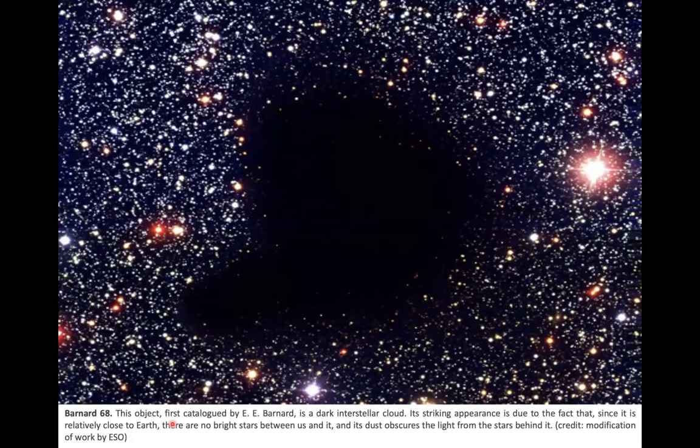This is called Barnard 68, cataloged by E. Barnard, and this is a dark interstellar cloud. The striking appearance that you see as a dark region is due to the fact that it is relatively close to the Earth. That is one reason, which means there are no bright stars between us and it. That should be the first condition. And at the same time, the dust it contains obscures the light from stars behind it. If you have stars in front of it, you cannot see it. You can't do anything about that.